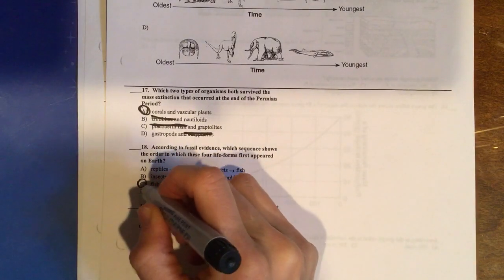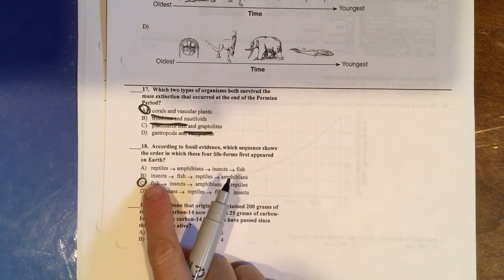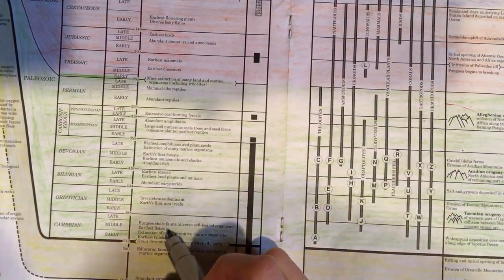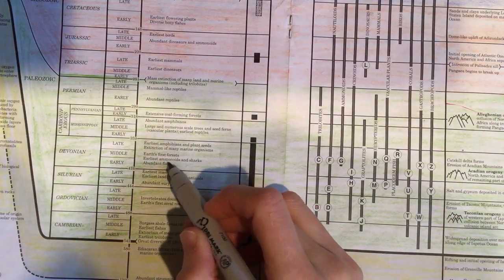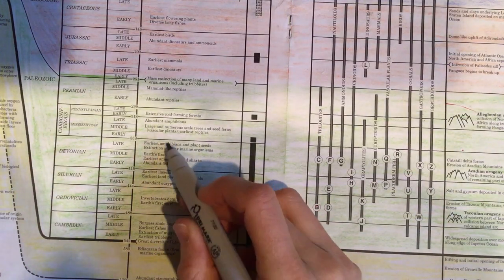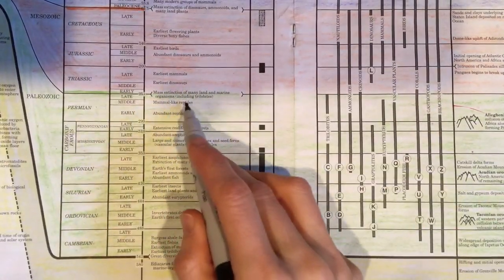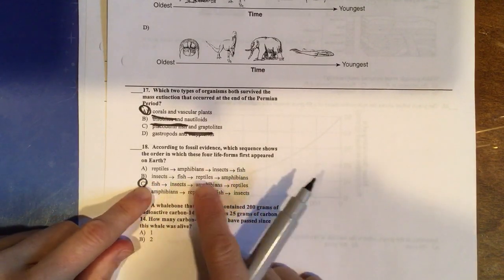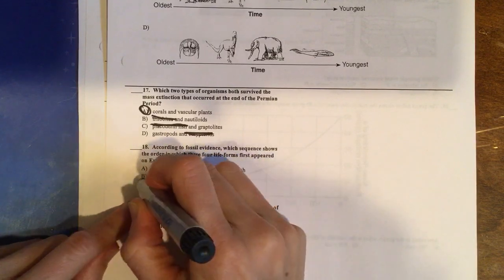Fish are actually going to be before amphibians. So it kind of goes in a sequence. It goes fish, and then you would start to get amphibians, and then reptiles. So you're looking for that sequence: fish, amphibians, reptiles. Insects were before the amphibians.